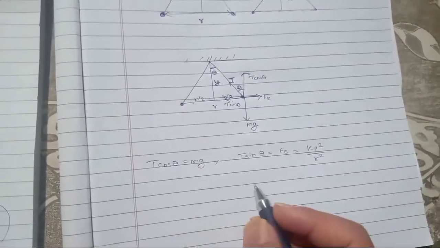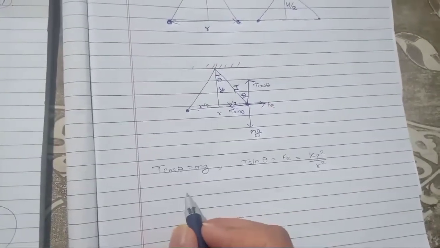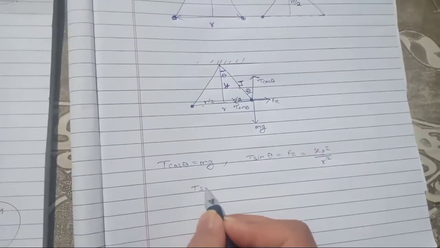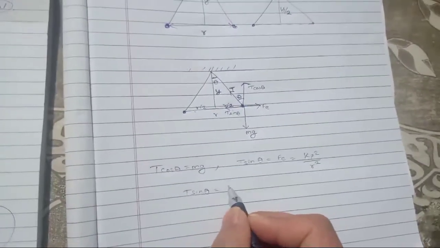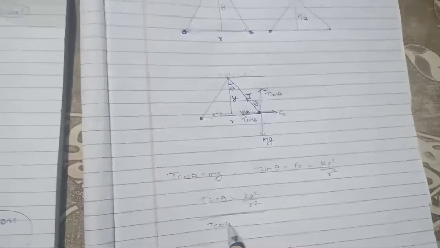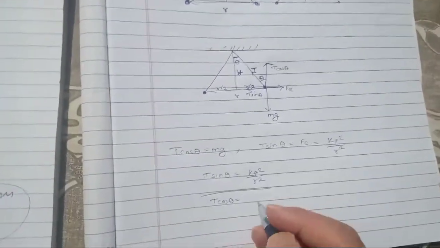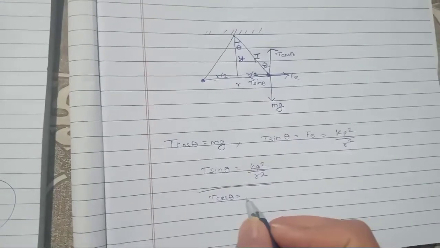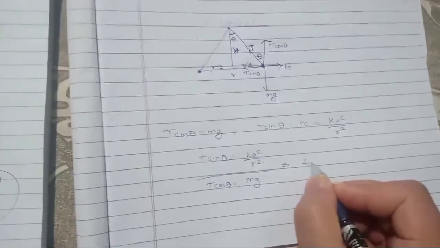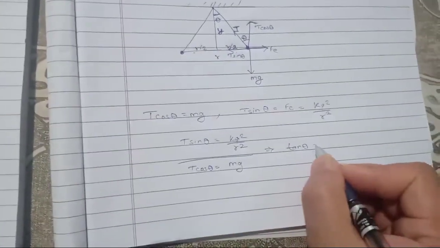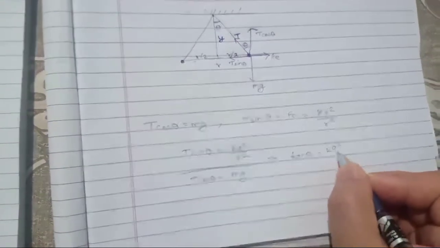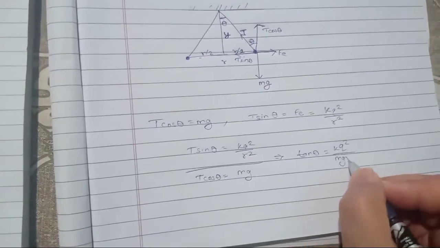When we divide both, sin theta by cos theta is equal to kq square by r square divided by mg, and this gives tan theta is equal to kq square by mgr square.